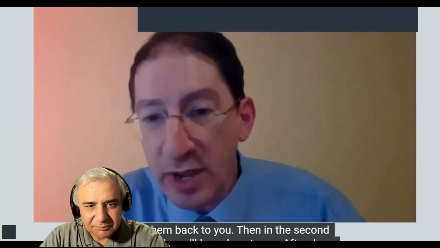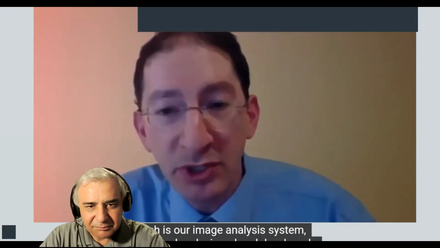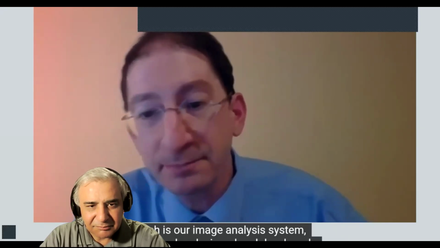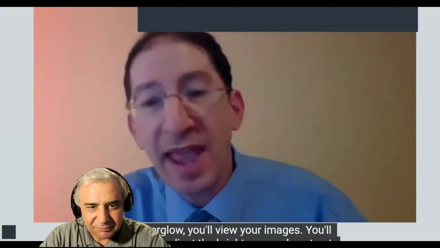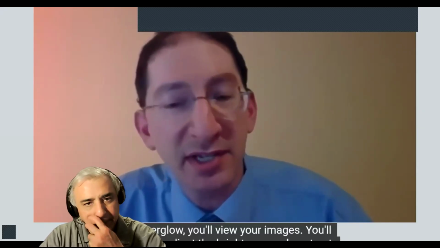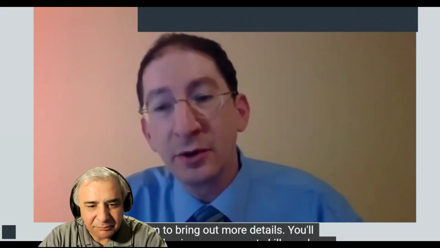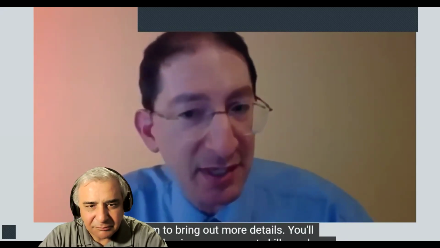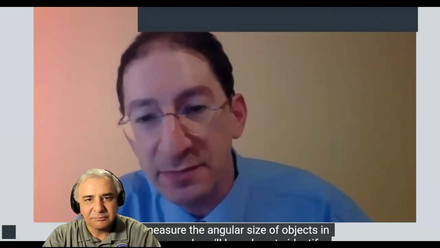And then in the second week of Lab 1, you'll learn how to use Afterglow, which is our image analysis system, which we also designed and developed. Using Afterglow, you'll view your images, you'll learn how to adjust the brightness and contrast in them to bring out more details. You'll learn a few basic measurement skills, such as how to measure the angular size of objects in your images.